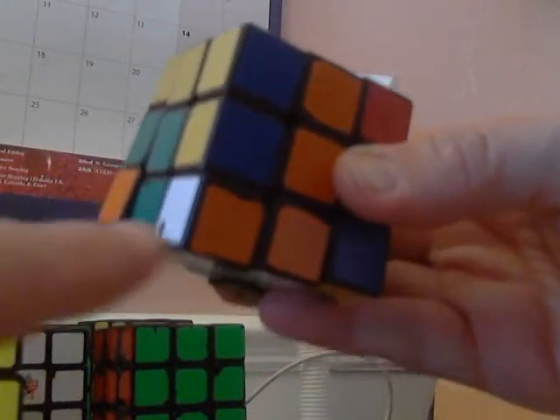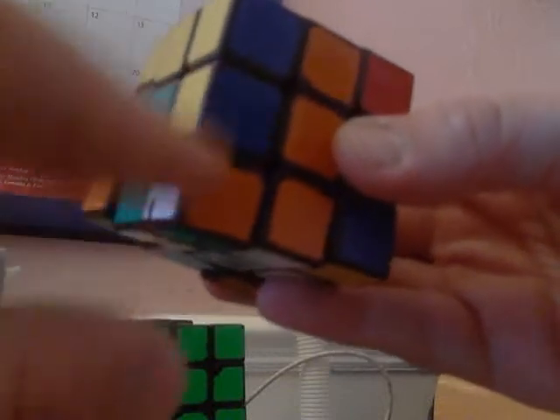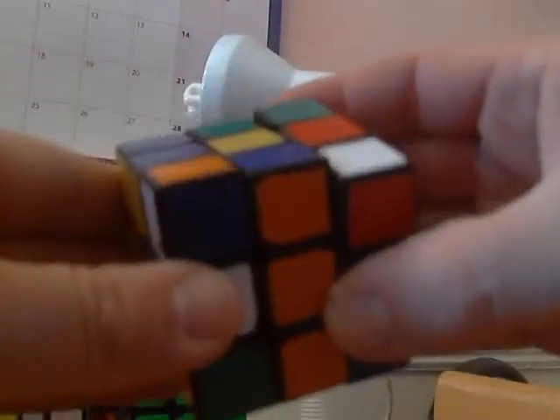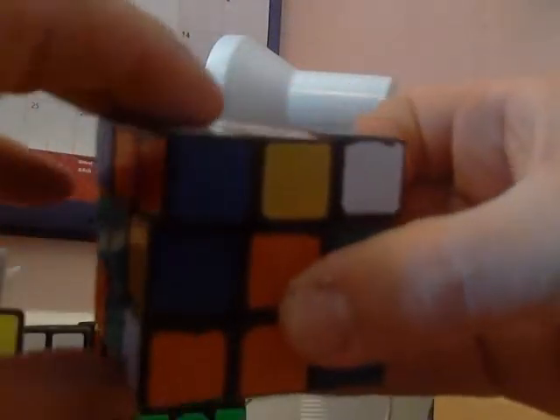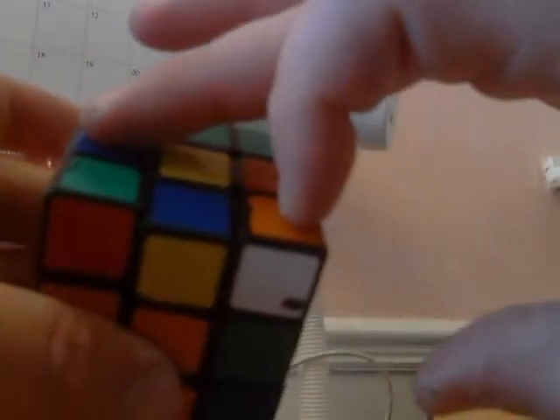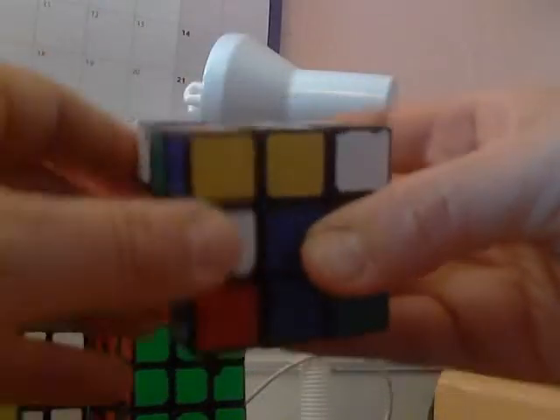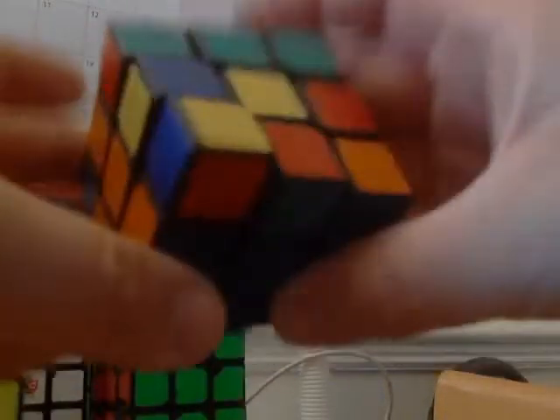I see the orange, blue, white corner here with the white facing out. So I know that these aren't going to match if I lift this up like this. So what I'm going to do is bring it over here, pull the corner out, and now they're in this easy to solve situation above the slot where they need to go. So I can solve those.